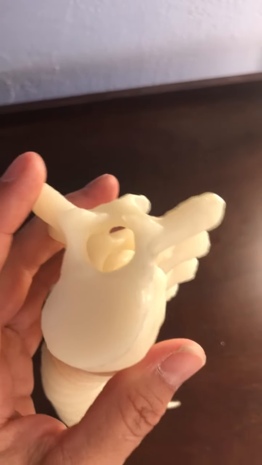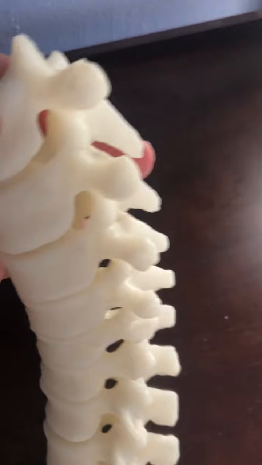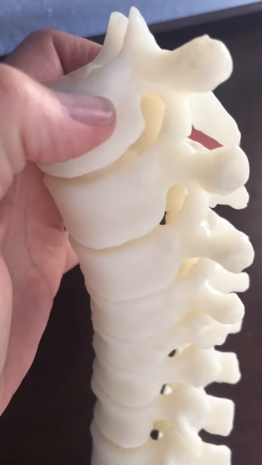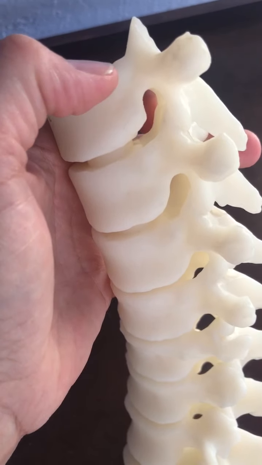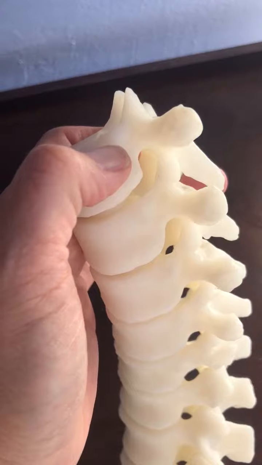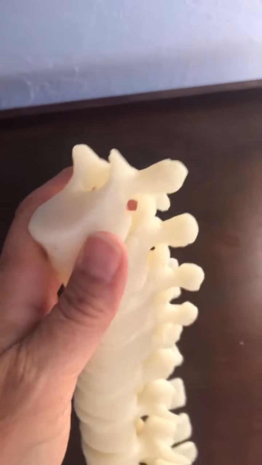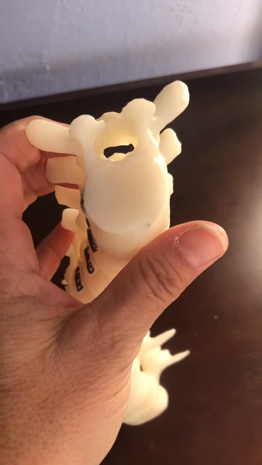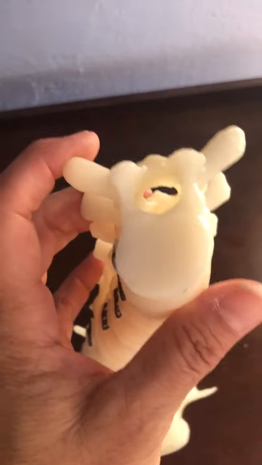And then if you turn it sideways, you can see right here, this is the facet of the head of the rib, and that's where on the thoracic vertebrae the ribs attach. So it attaches here, here, here, and here. So 12 thoracic vertebrae, 12 ribs on either side.